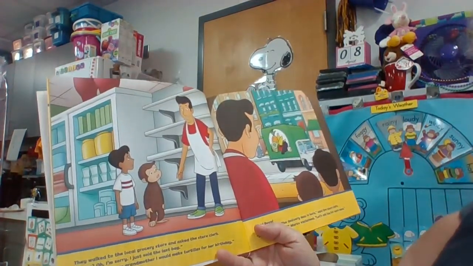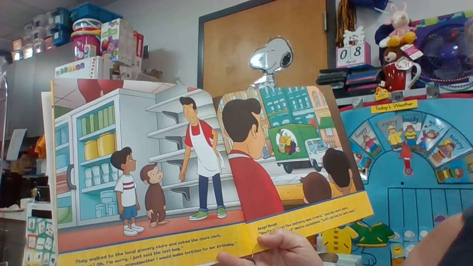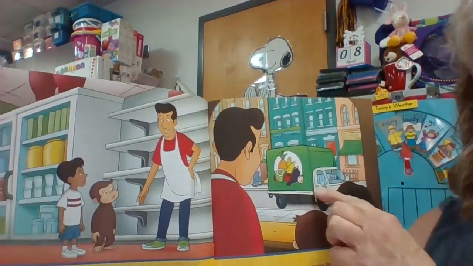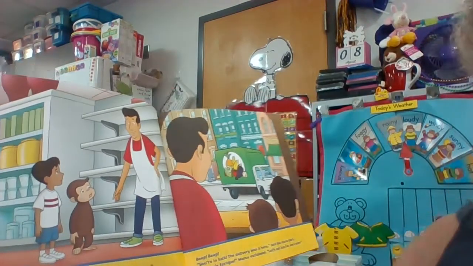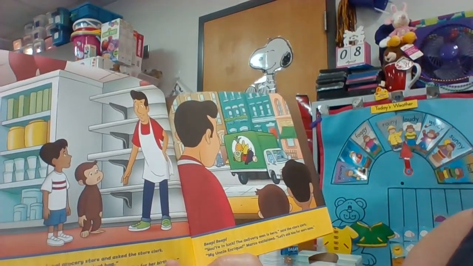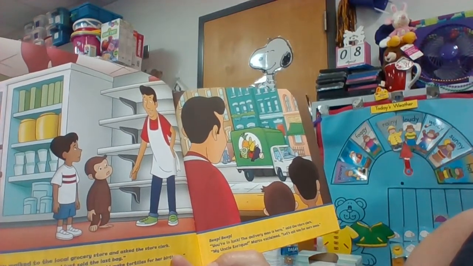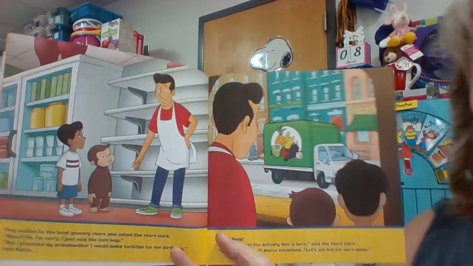"But I promised my grandmother I would make some tortillas for her birthday," said Marco. "Beep, beep. Look, here's a delivery truck. You're in luck. The delivery man is here," said the store clerk. "My Uncle Enrique," Marco exclaimed. "Let's ask him for some more masa."